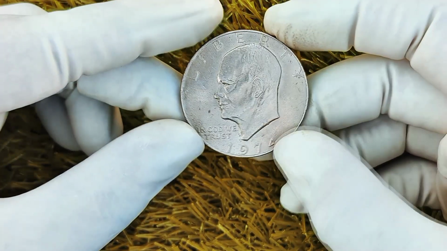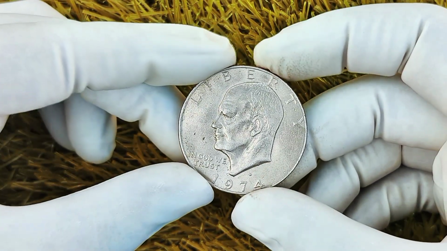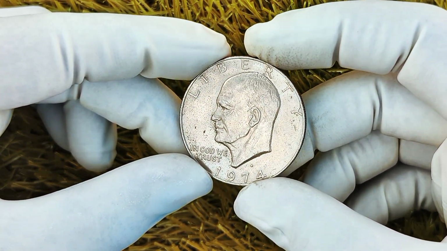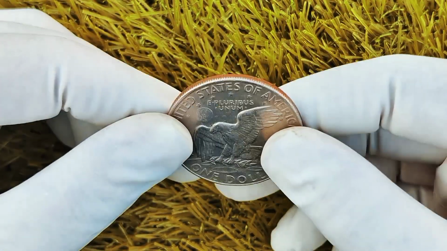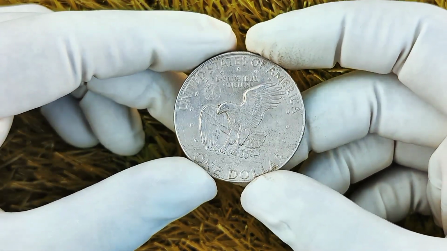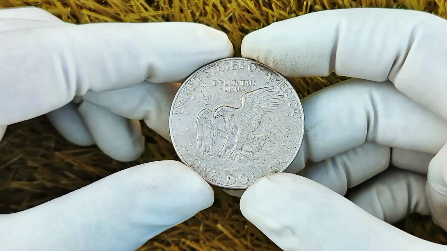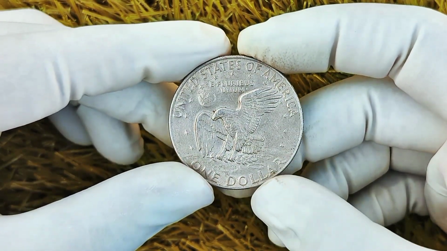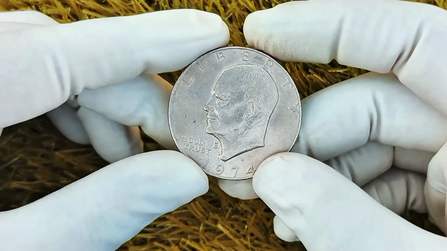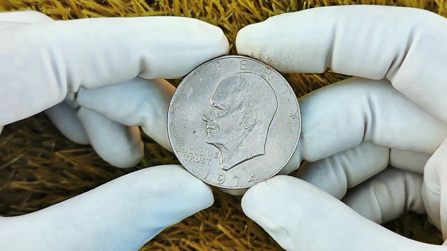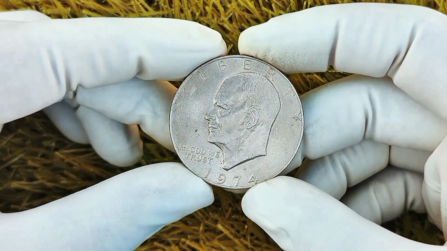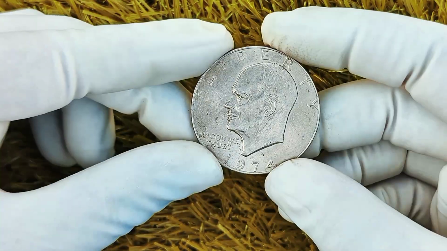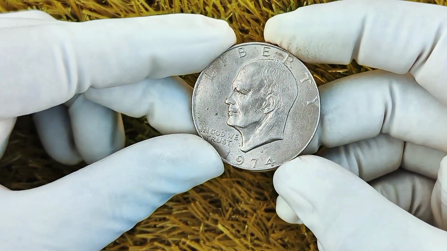The historical significance of the 1974 Kennedy half dollar extends beyond numismatics. The coin represents a period in U.S. history when the nation was still feeling the impact of President Kennedy's assassination and looking for ways to honor his legacy. Although the Kennedy half dollar was initially intended to be a widely circulating coin, its popularity among collectors and silver hoarders led to its gradual disappearance from everyday transactions.